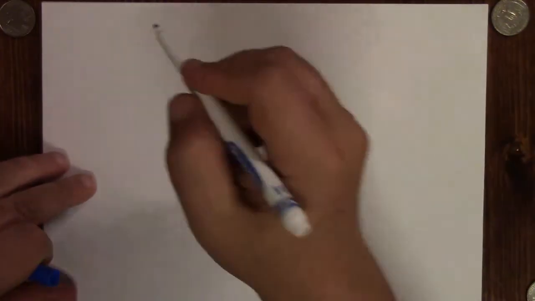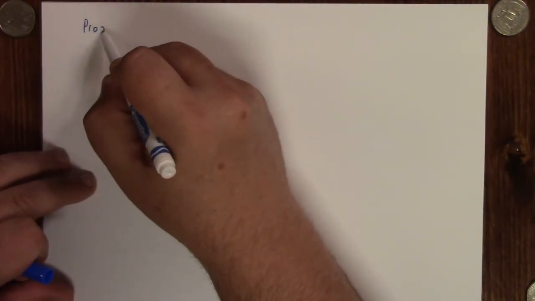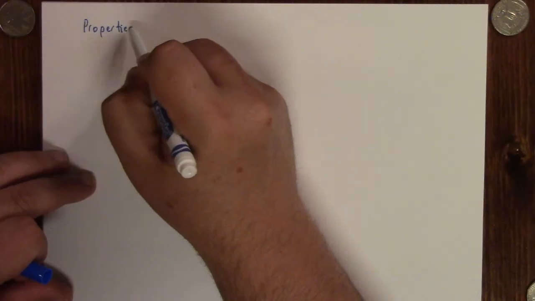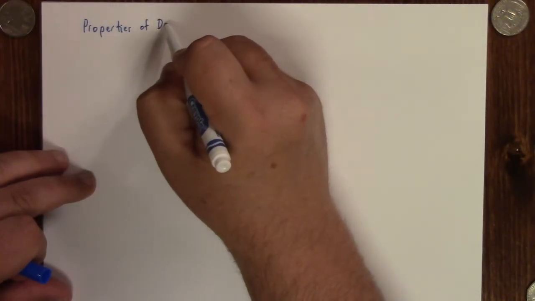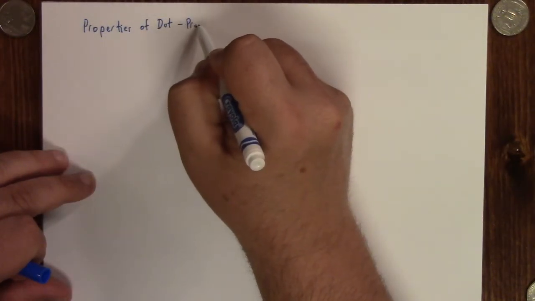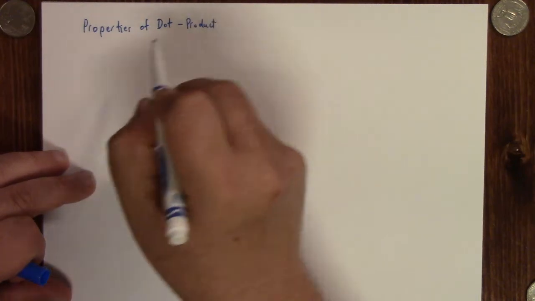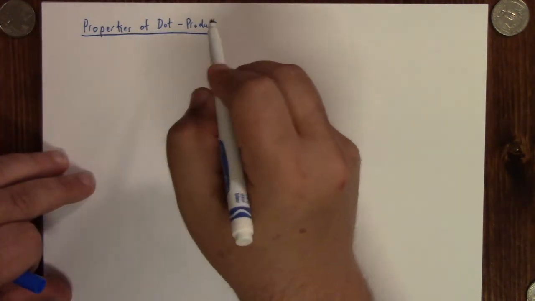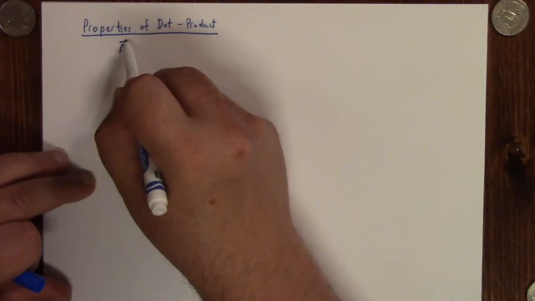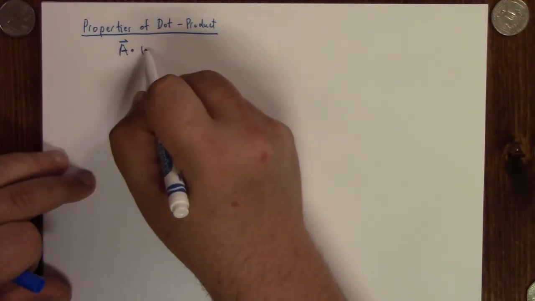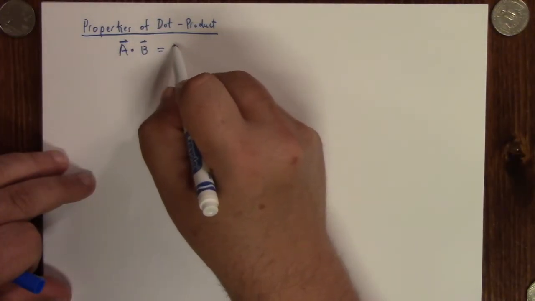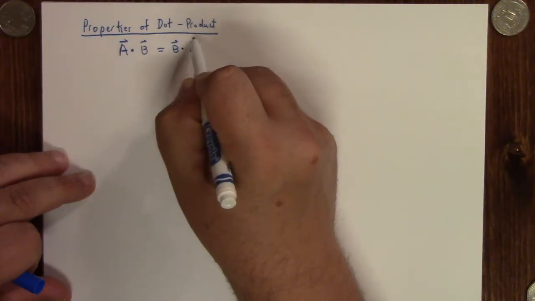All right, so properties of the dot product, I'll just talk about a couple of them. One of the key ones is that A dot B is equal to B dot A. So the dot product is what's called commutative.